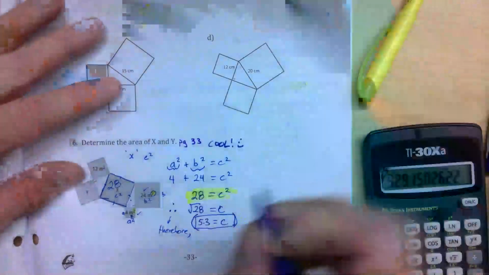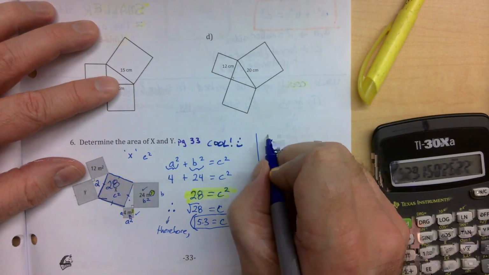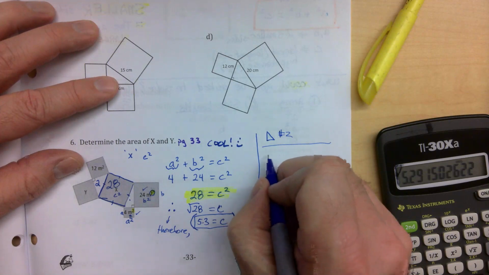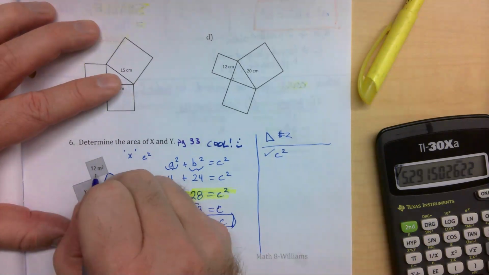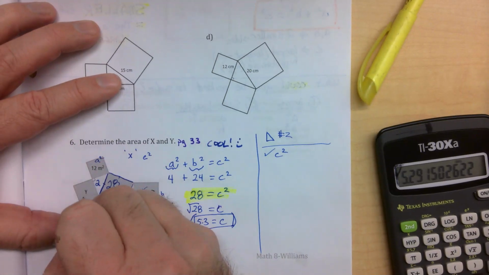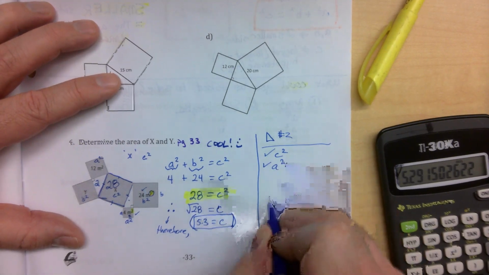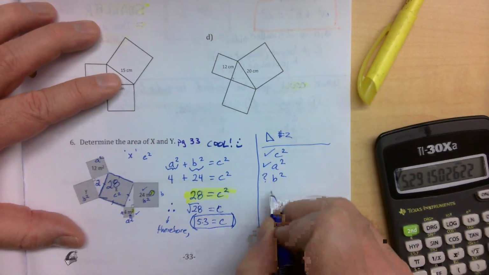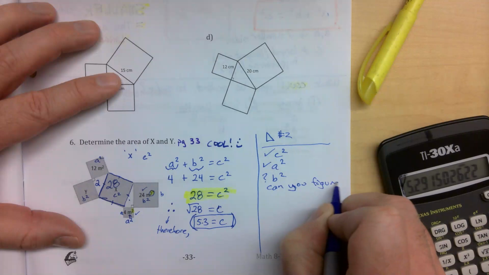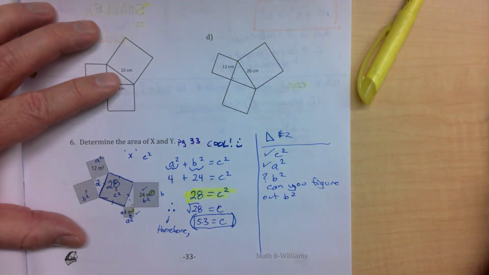Okay? So then what could you do? Let's call this triangle 2. So for right triangle 2, what do you know? You definitely have the c squared value. What are you going to call these? It doesn't matter. One is a squared, one is b squared. Let's call this a squared. So the y value is the area of the b squared. So I know a squared. I don't know b squared. Can you figure it out? Okay, I'm going to leave that there. All right, that was page 33, number 6.